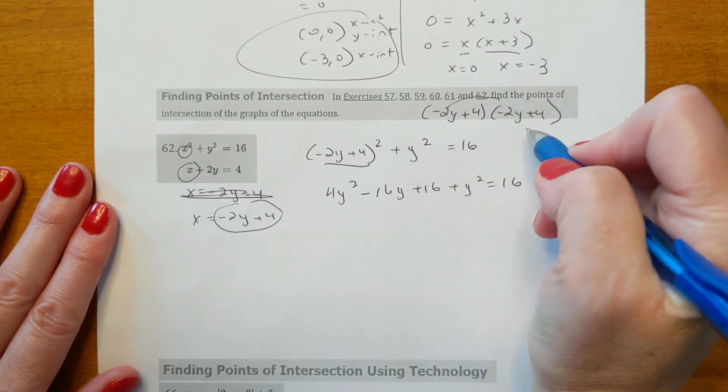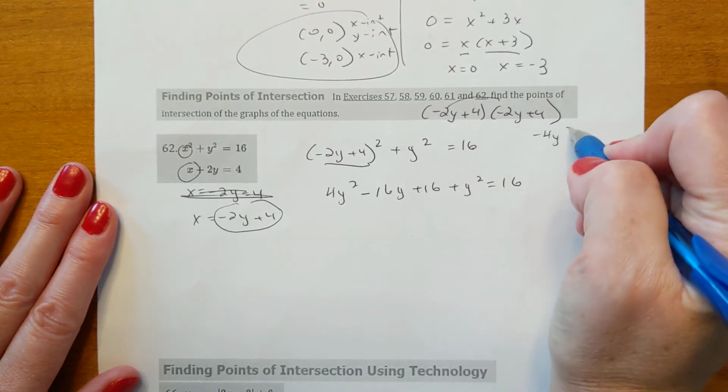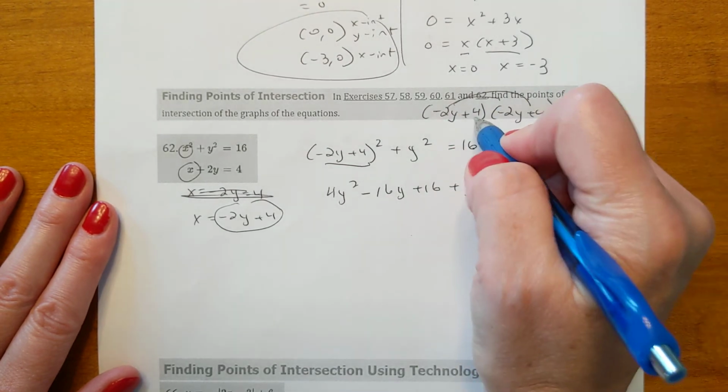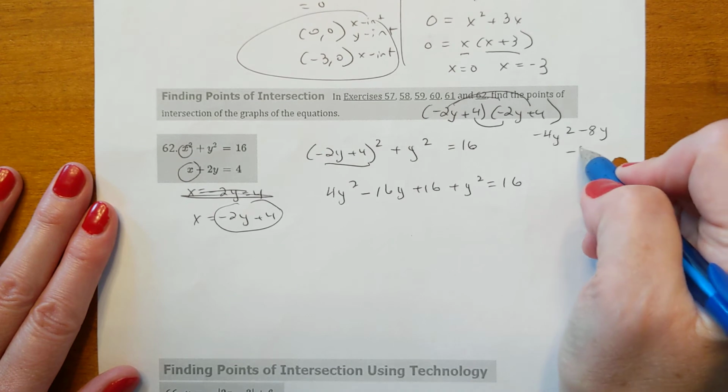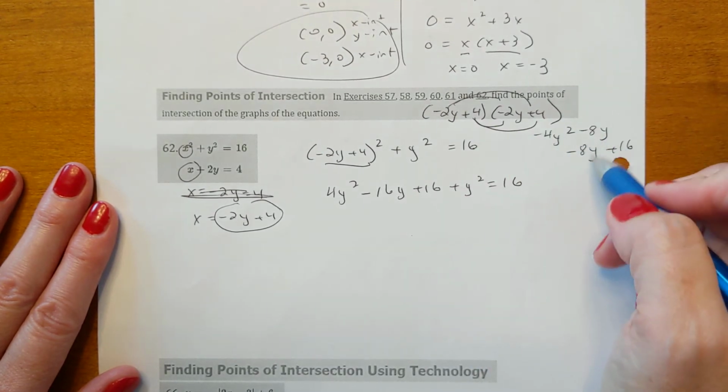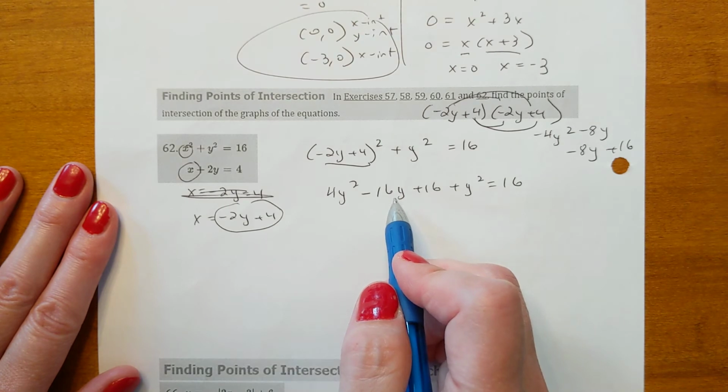So negative 2y times negative 2y is positive 4y squared. Negative 2y times 4 is negative 8y. 4 times negative 2y is negative 8y. And then 4 times 4 is plus 16. Hence the middle term of negative 16y.